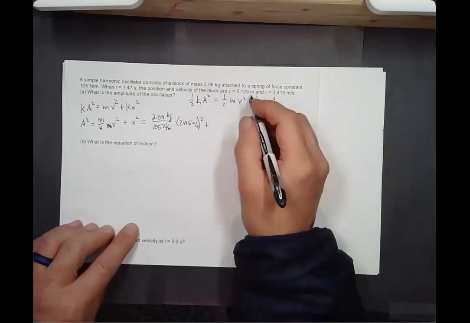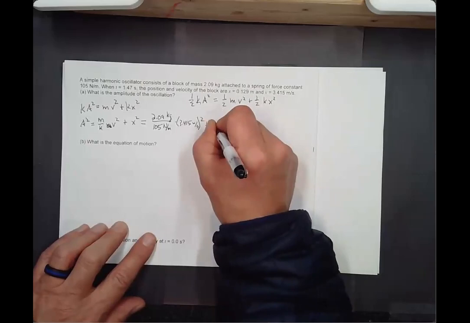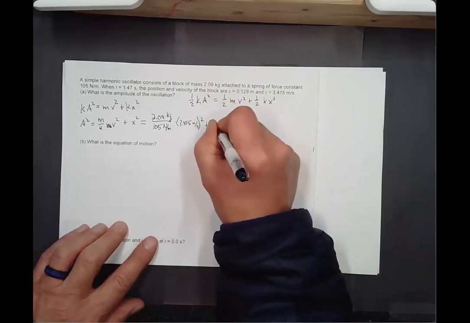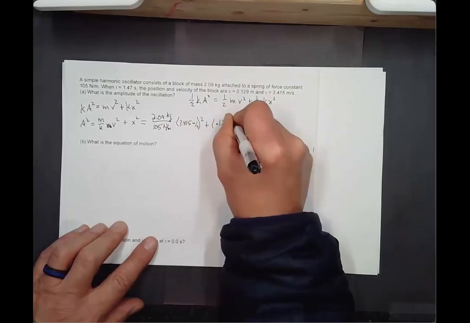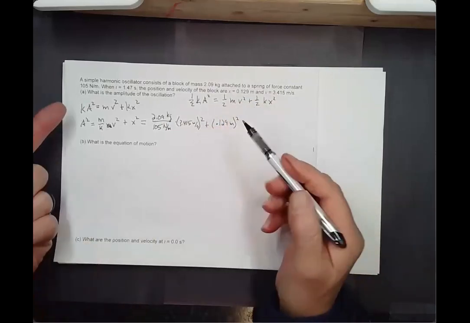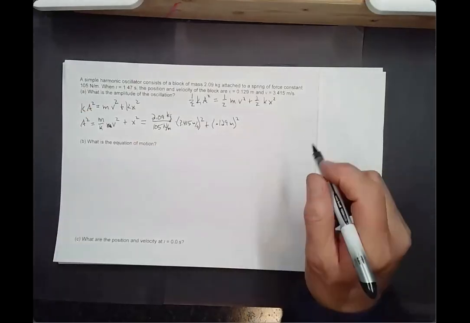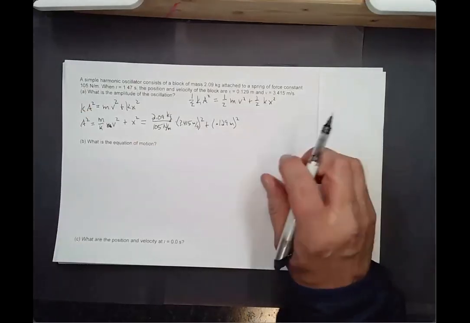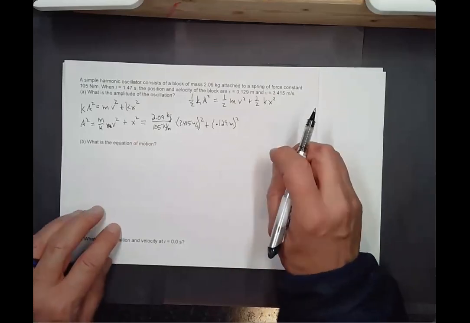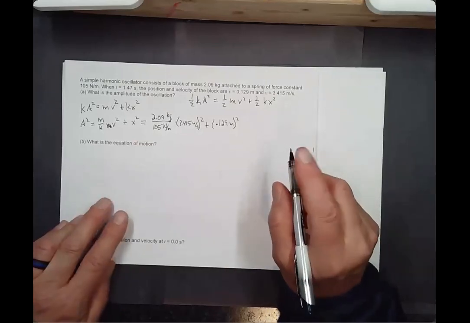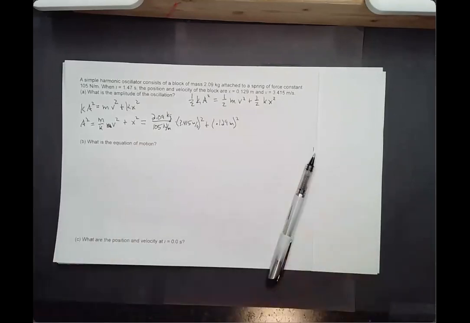Plus this particular thing, x is 0.129 meters. So that was it. We just had to use the energy consideration to be able to figure that out. Okay. Well, I guess I'll just plug the numbers in.